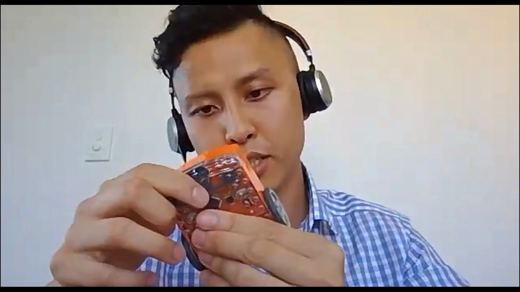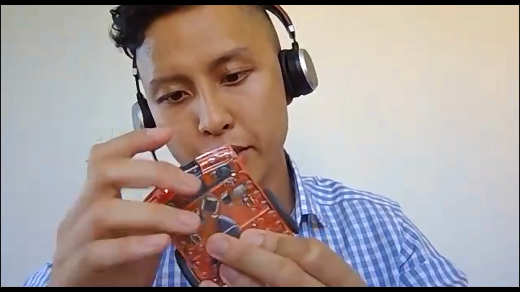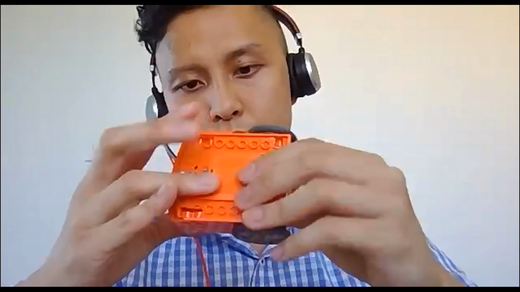For some reason the battery's off. If you press it 3 times, make sure the power's on.